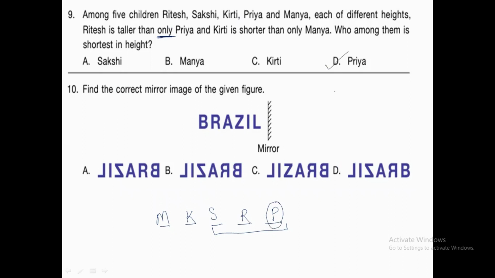Understood? Okay. Now let's move to the next question, which is question number 10. Here, you need to find the correct mirror image for the word Brazil. Okay, so as we all know, in the mirror image, what is going to happen?